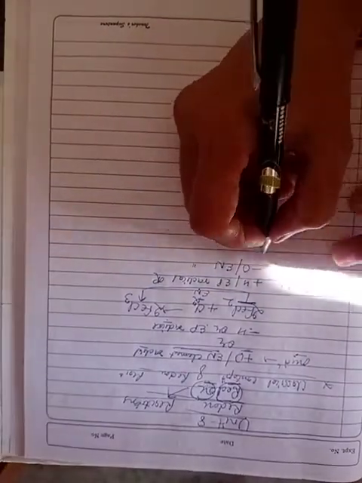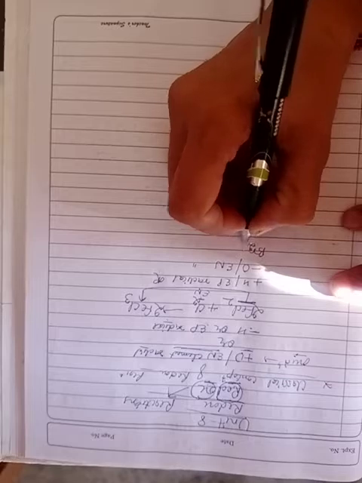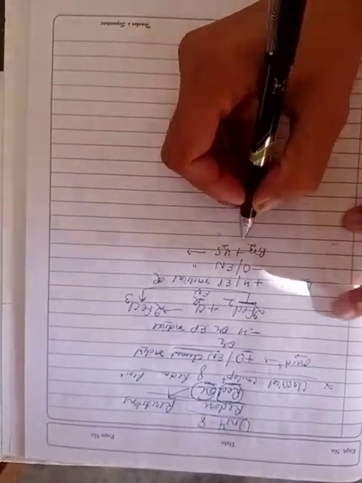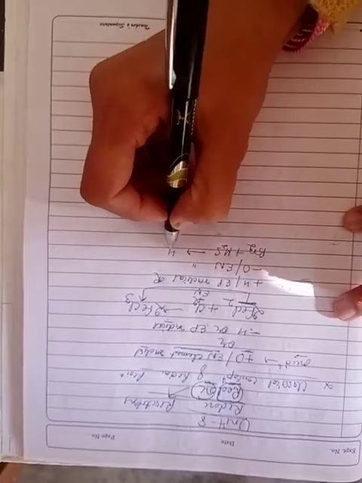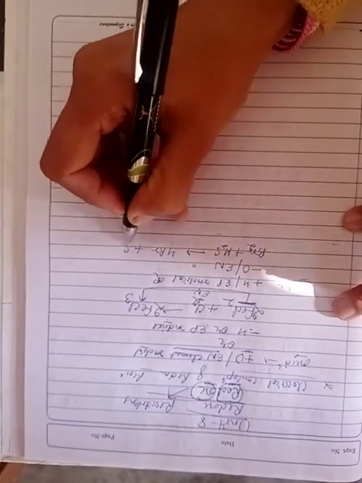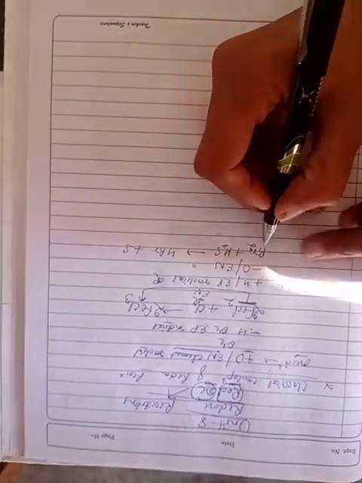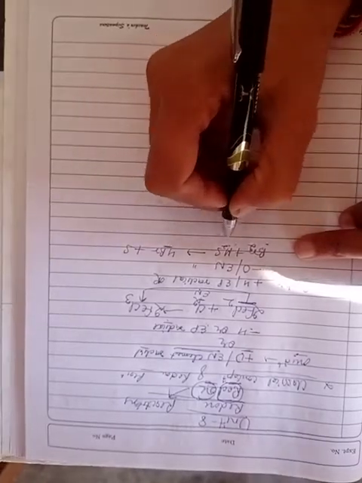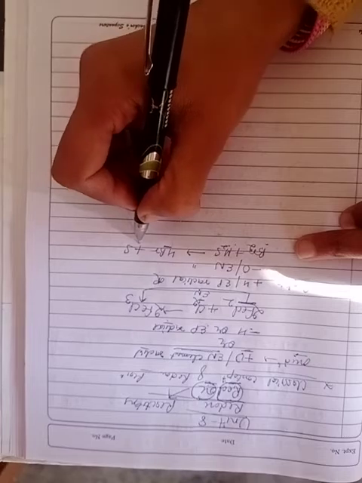Suppose we take the example of bromine combining with hydrogen sulfide. What happens? This H2S changes into HBr and S. Clear? This bromine and this H combine together to form HBr, and this H2S changes to S.